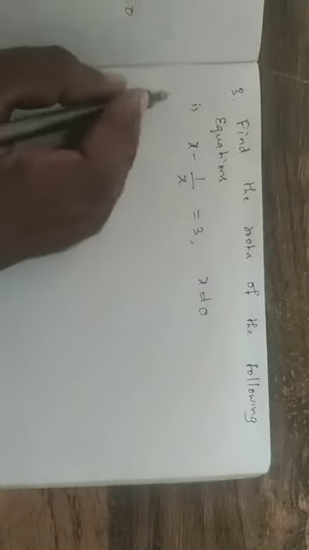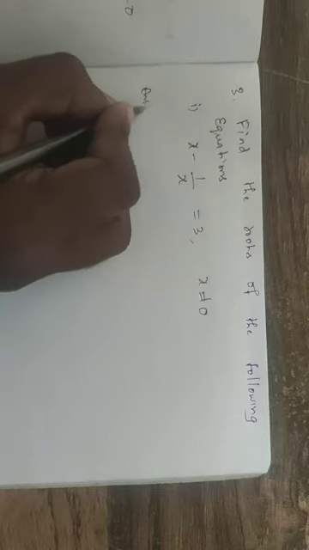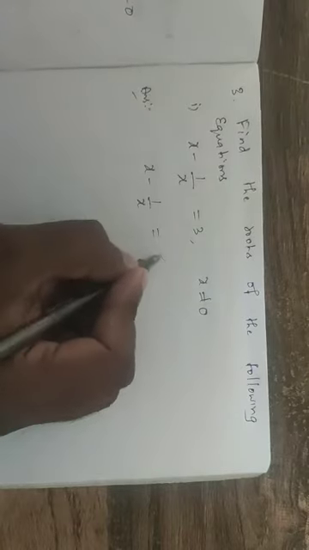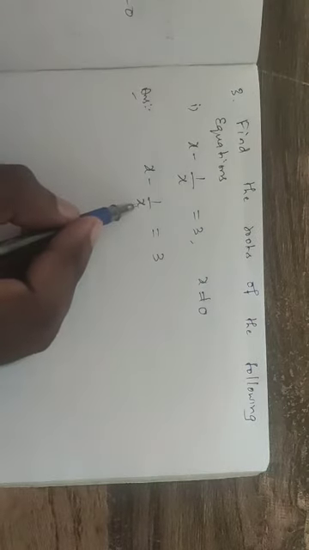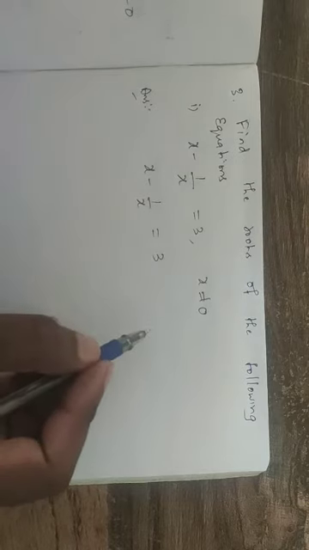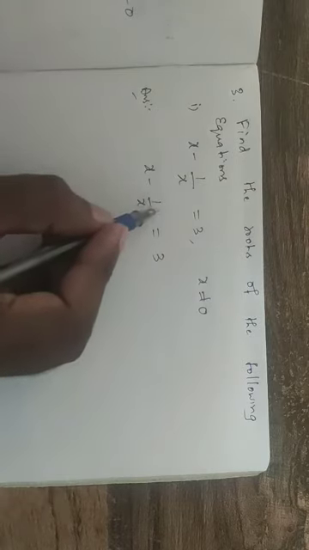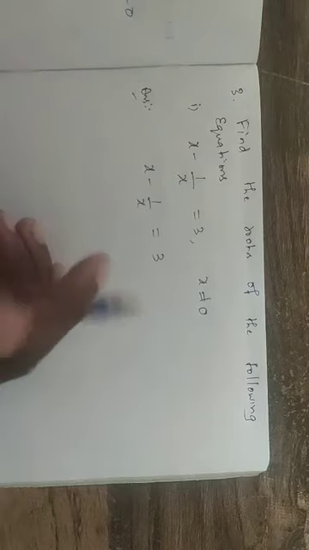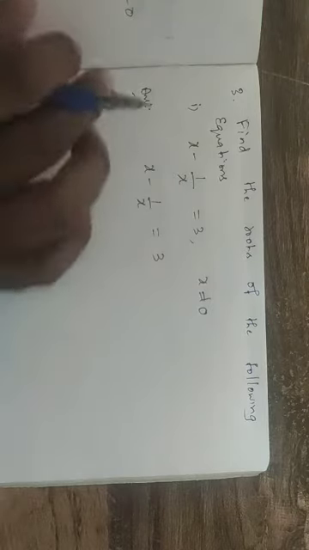So what is the equation? x minus 1 by x is equal to 3, correct? I need to remove this x. It is in the denominator, so multiply the whole equation by x. Here also I am getting an x, so the x will get cancelled. It will be very easy.